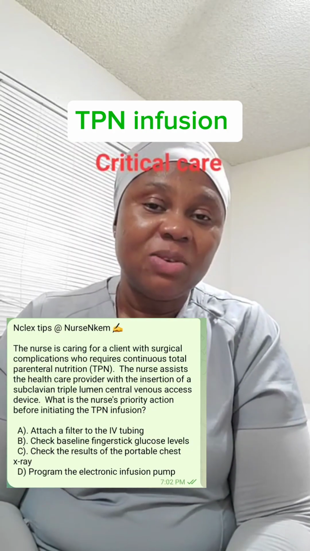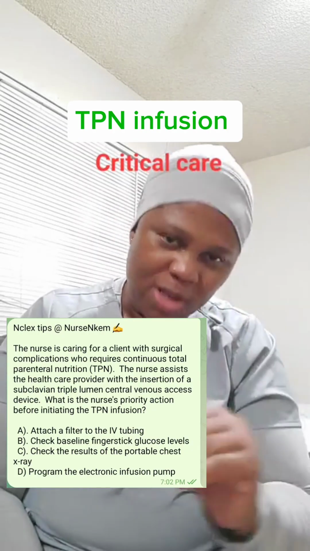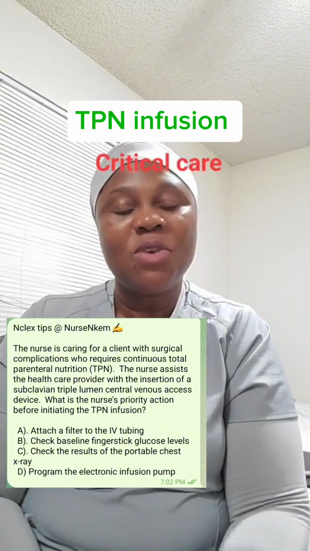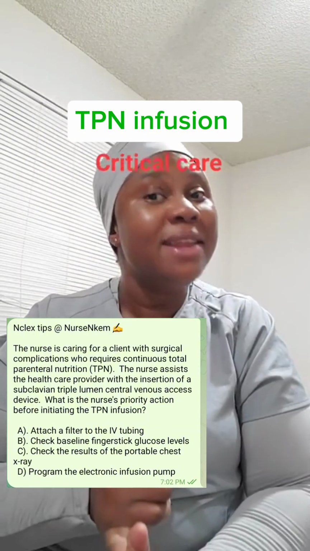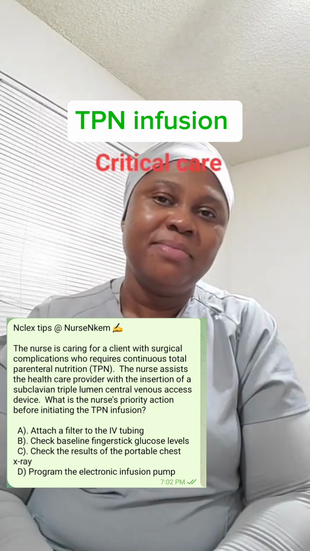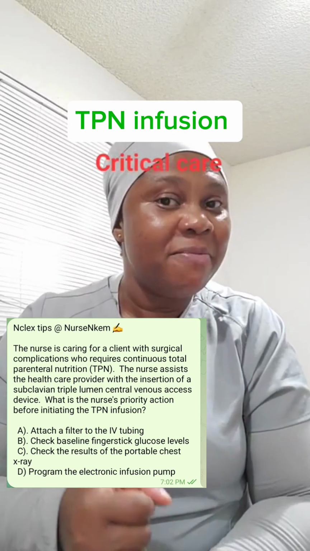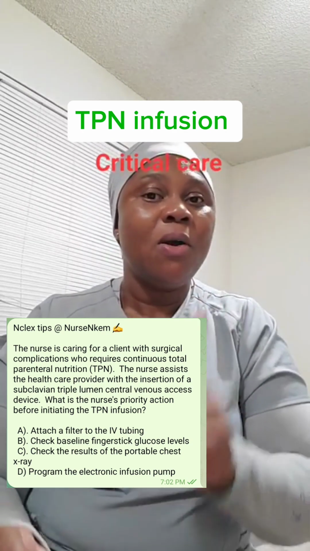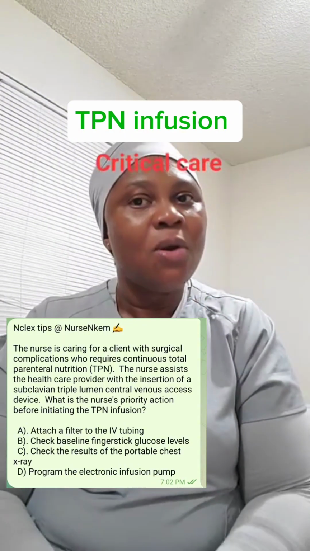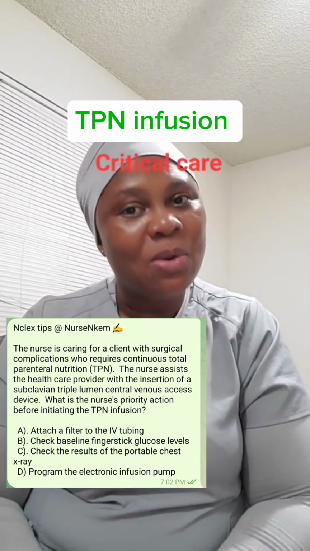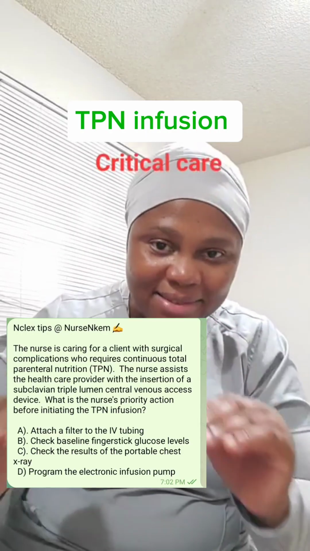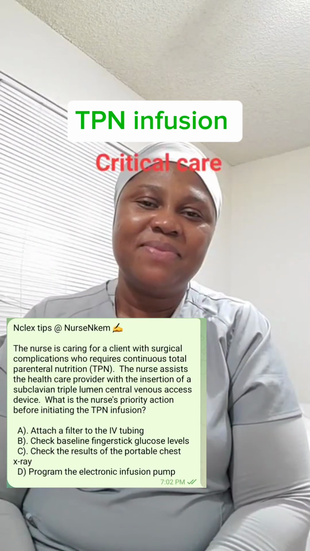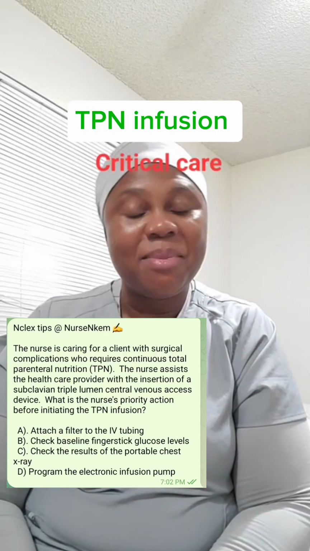From the last part of that question, you will find out what they need from you. Do they need the best thing to do, or the first thing to do, or the priority action? Anything is in the last sentence. I hope I am communicating.